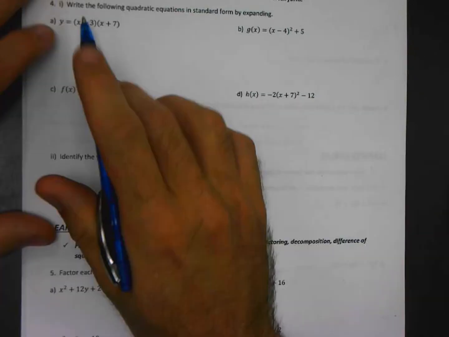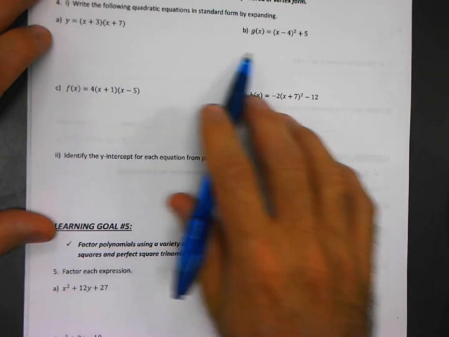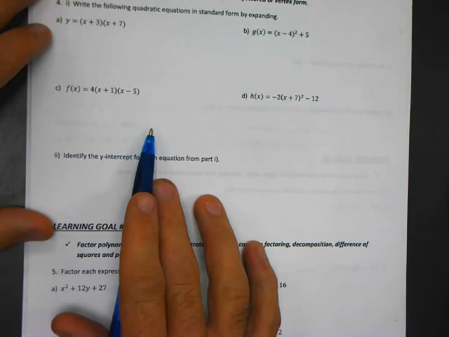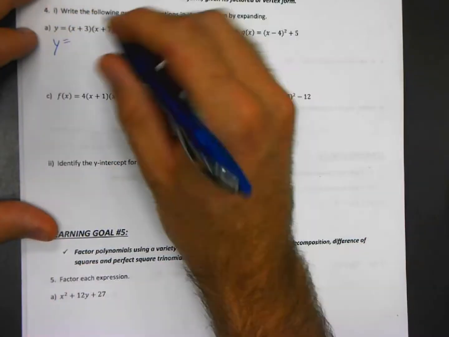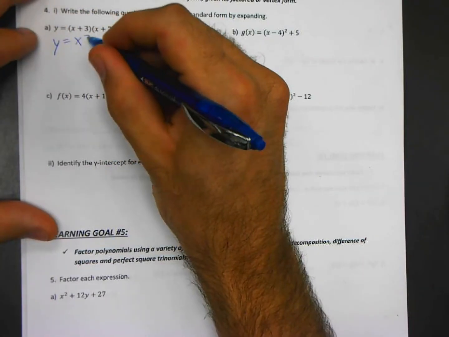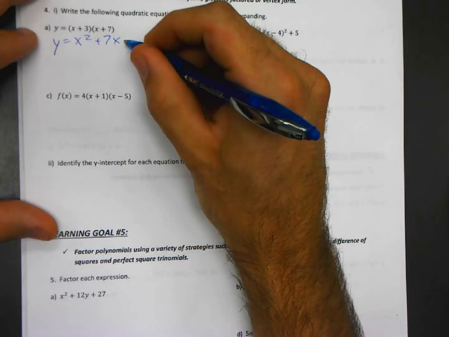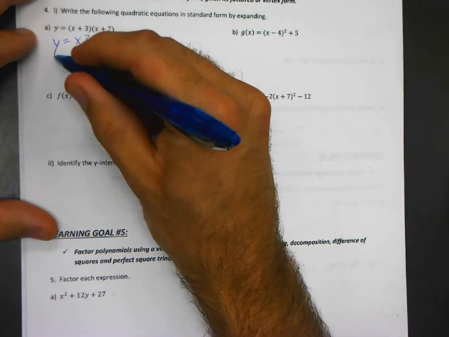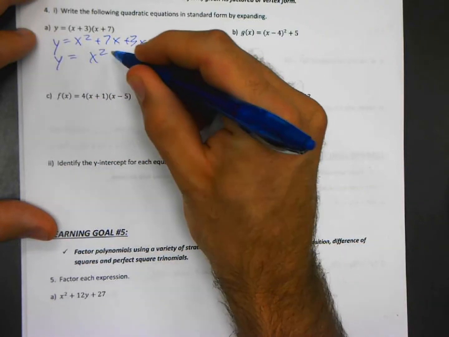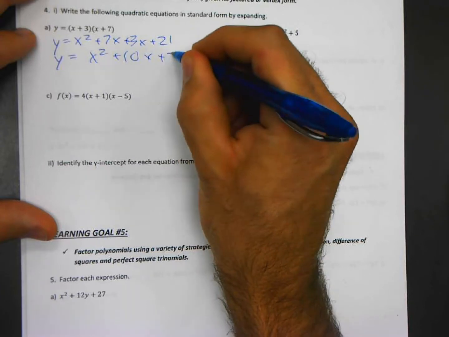Here we go. So in this question, we have to expand everything out and get it into standard form. That's the key here. When you expand something and collect all your like terms, you get a trinomial, and that puts it into standard form. So the first one, y equals x squared plus 7x plus 3x plus 21. Y equals x squared plus 10x plus 21.